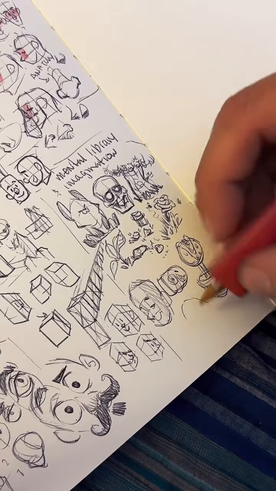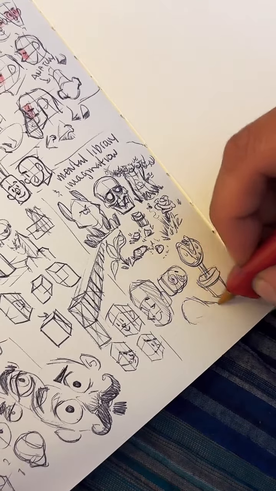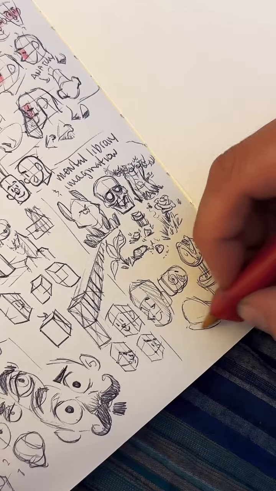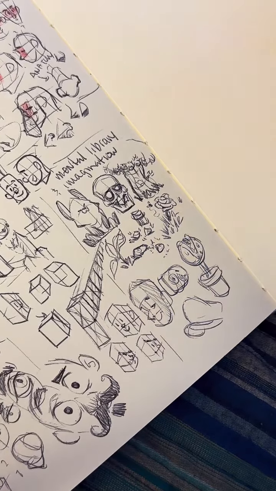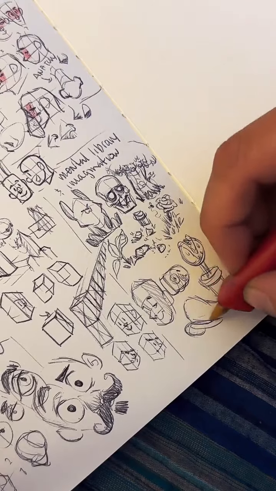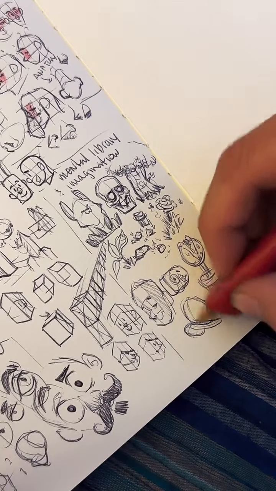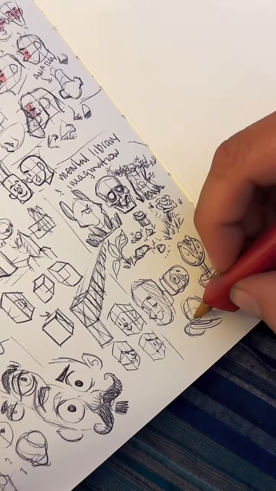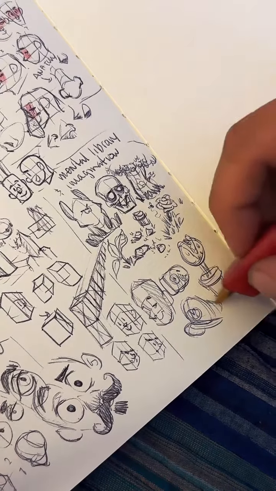Let's try to break down the shape. It's a big part on the front, a little part on the back, and it has a beak. Okay, so there you go. Cool. Drawing through my shape, drawing through my shape. My shape has depth. Cool.